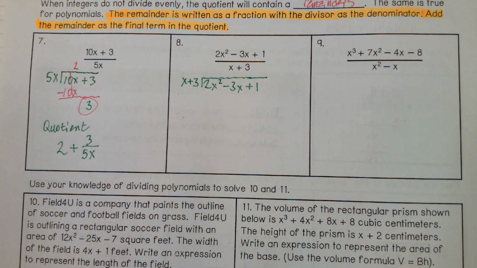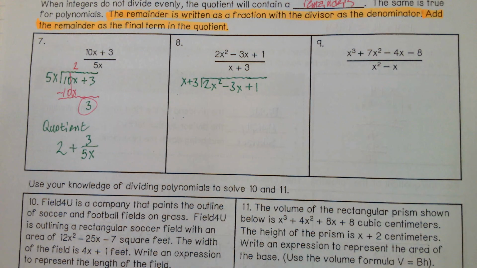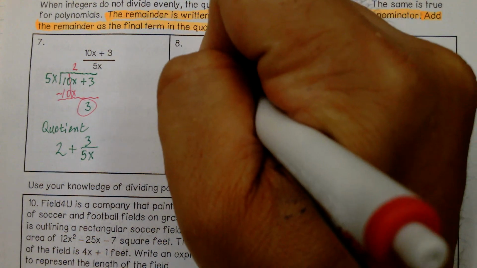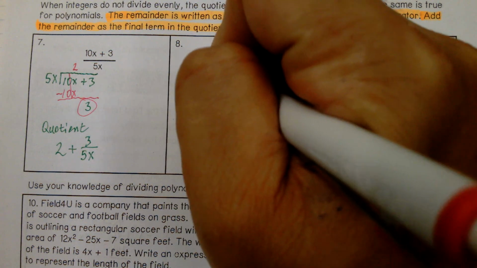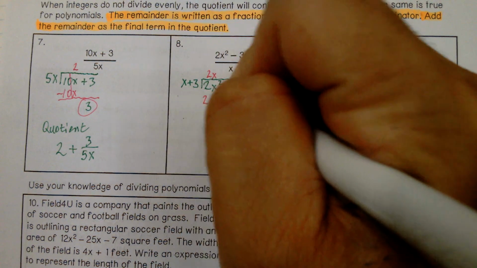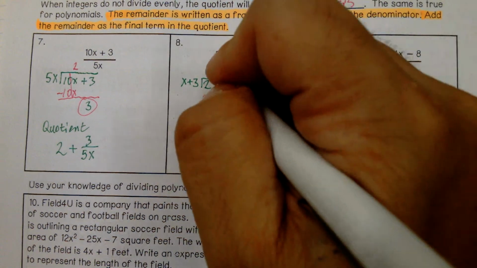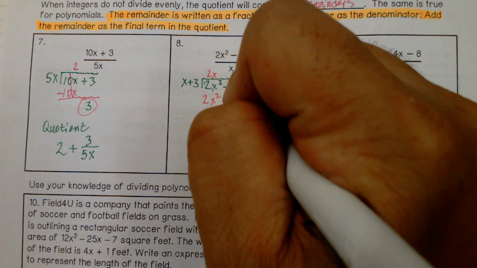All right. So x times something gives me 2x squared. 2x. And that would be 2x squared plus 2 times 3 is 6.